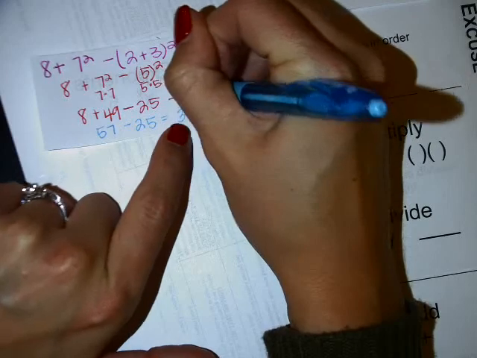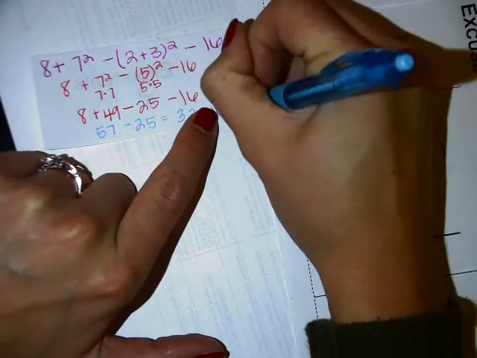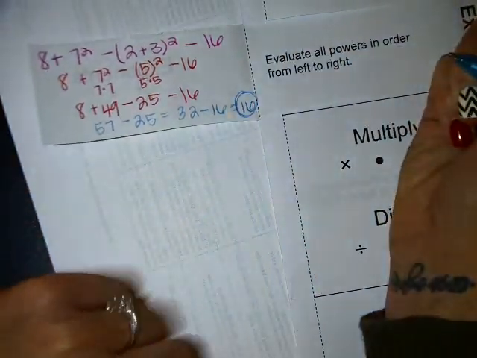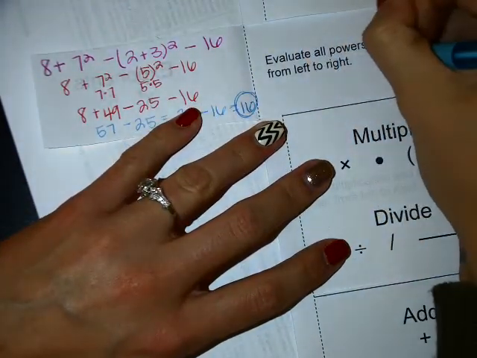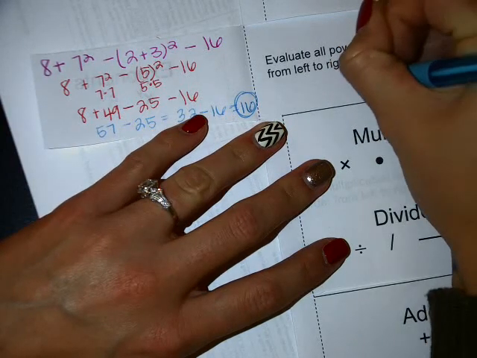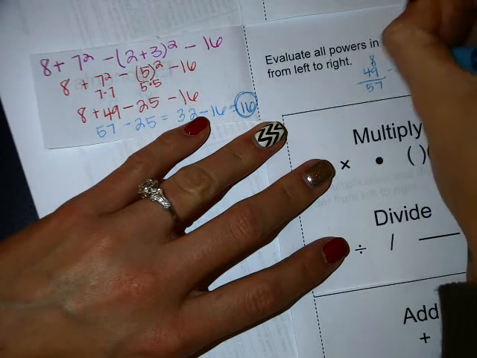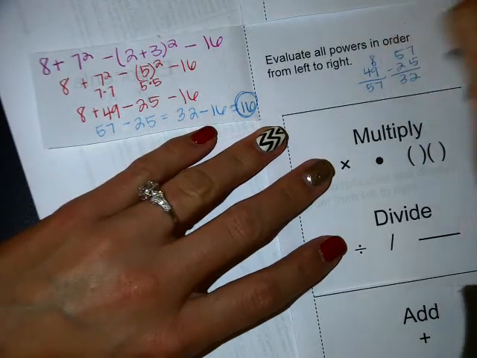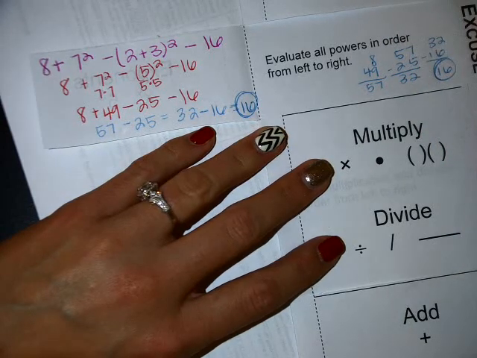And then 32 minus this last 16 is 16. Okay, so this one, I could have written it better: 8 plus 49, that gave me the 57. 57 minus 25, that gave me the 32, and then the 32 minus 16, that gave me the 16.